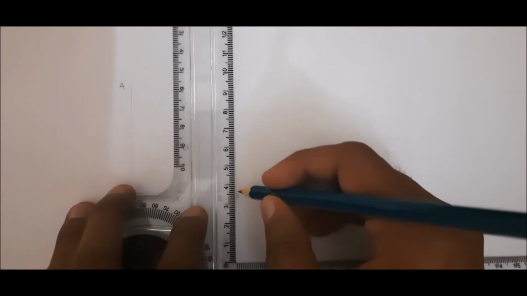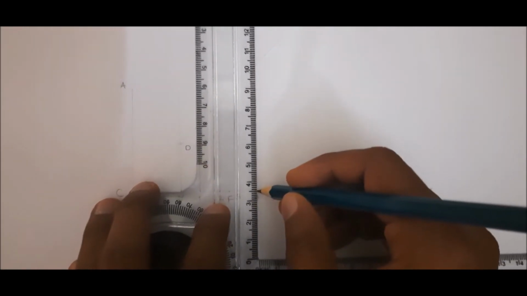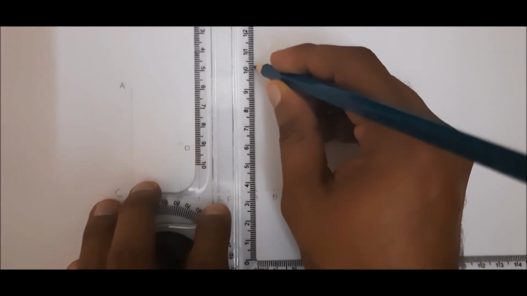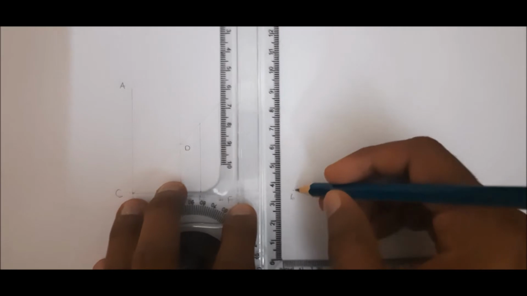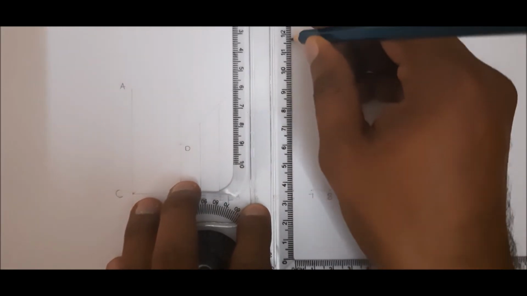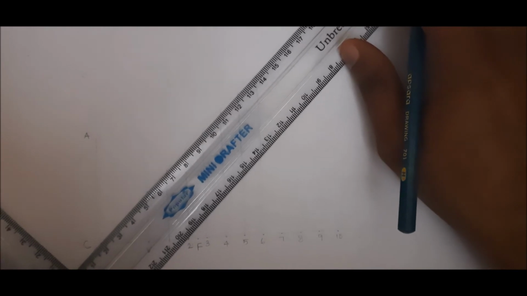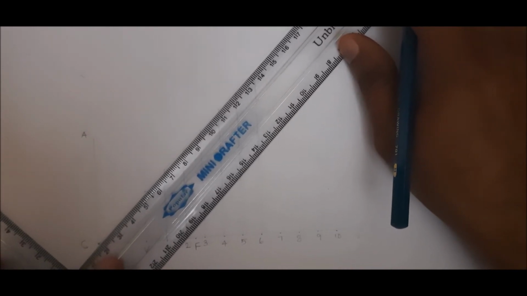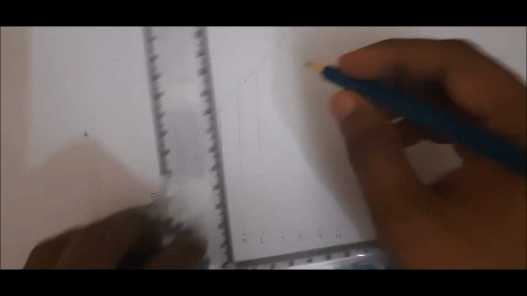So from 2 I am drawing a line, from 3 I am drawing a vertical line, similarly from 4 I am drawing a vertical line, so from 5 I am drawing a vertical line, again from 6 I am drawing a vertical line, so I am extending this line CD little far.